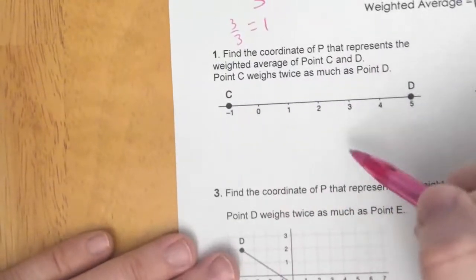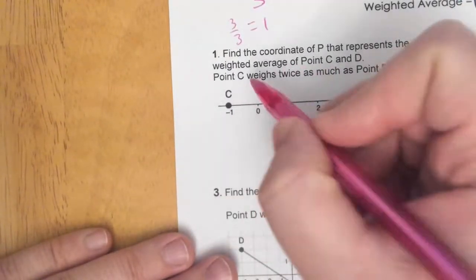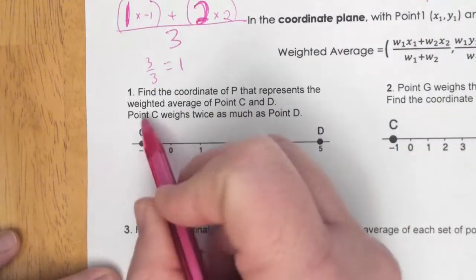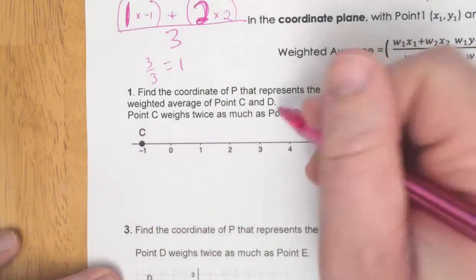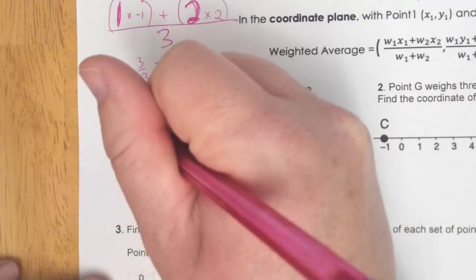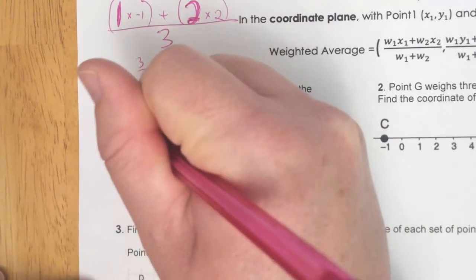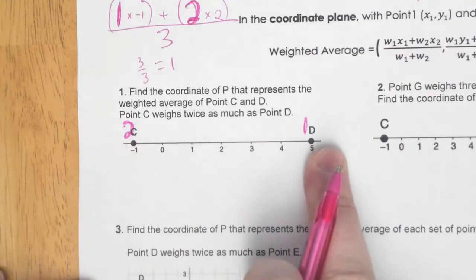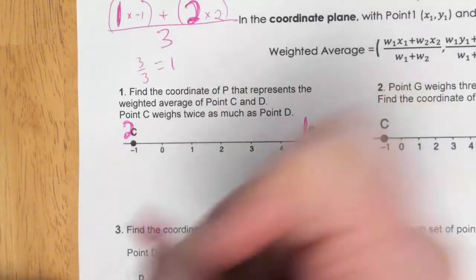Okay, so number 1 here. They said find the coordinate of P that represents the weighted average of C and D, where C weighs twice as much as D. So it has to weigh twice as much. So let C be 2 and D be 1. See, C is twice as much as D. All right, so keep it simple, right?